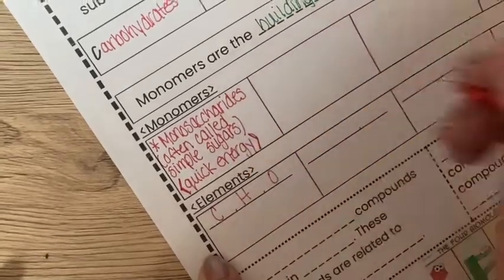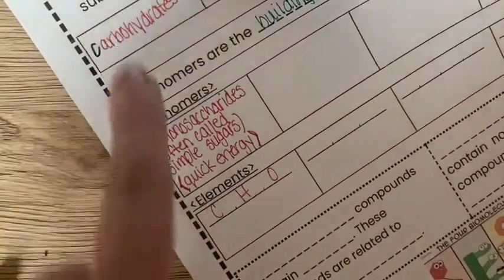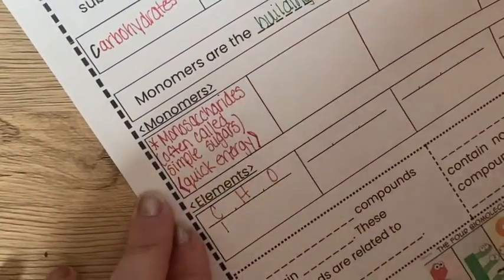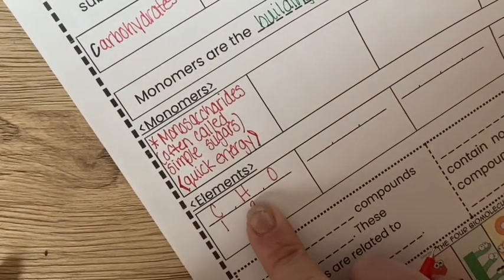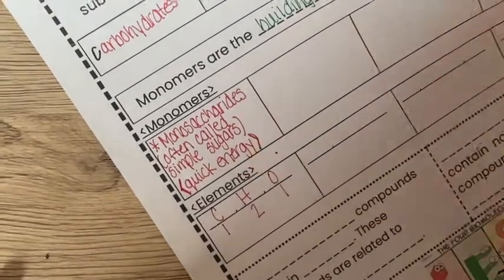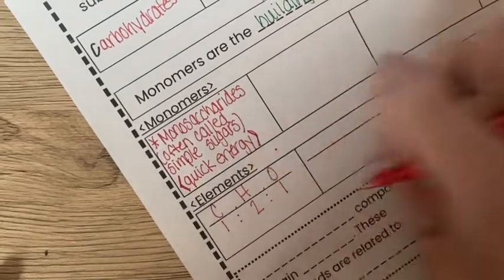hydrogen, and oxygen. So that's CHO. We can remember carbohydrates, CHO. Now the ratio, for every 2 atoms of hydrogen, you're going to find 1 atom of carbon and 1 atom of oxygen in a monosaccharide.